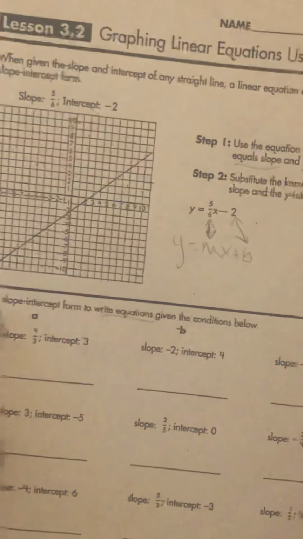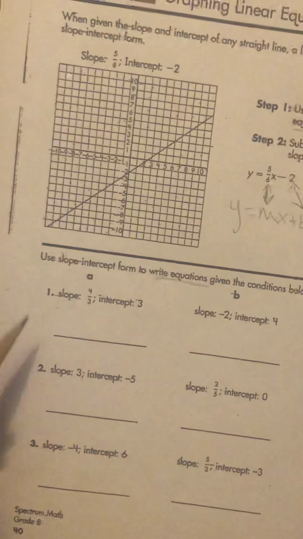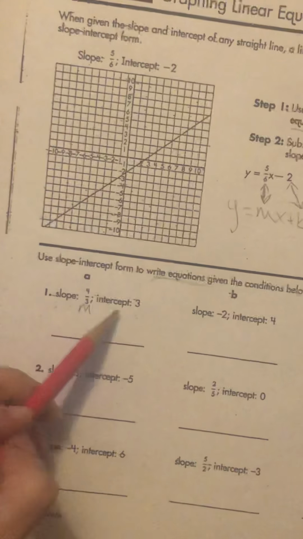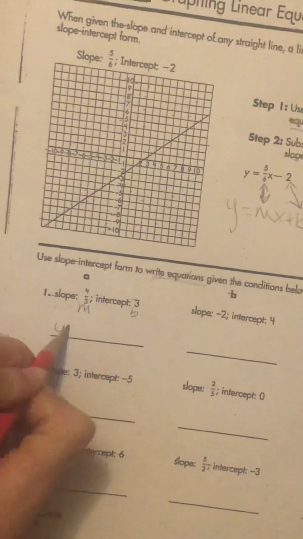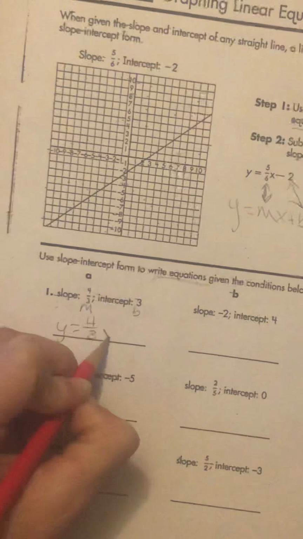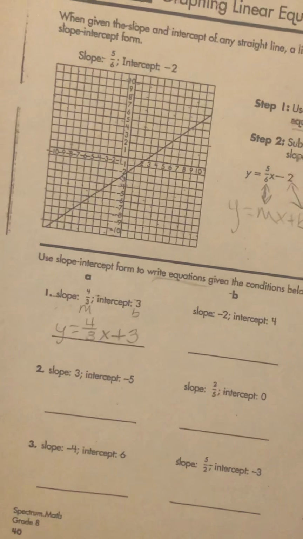So all you have to do is take the information given and put it in that y equals mx plus b form. So here I have a slope of 4/3. That's going to be my m. And a y-intercept of positive 3. That's going to be my b. Y equals m, but m is 4/3. X plus b, but b is 3. There you go. There's my equation.